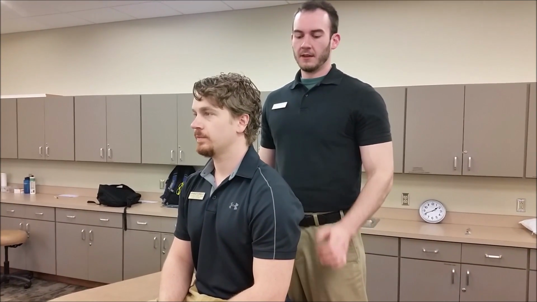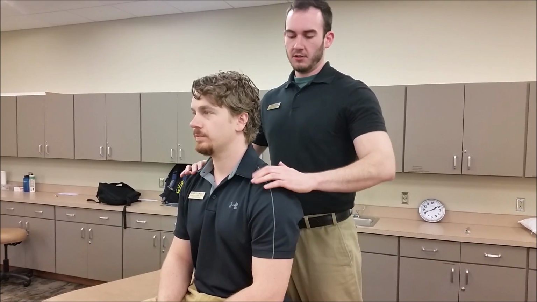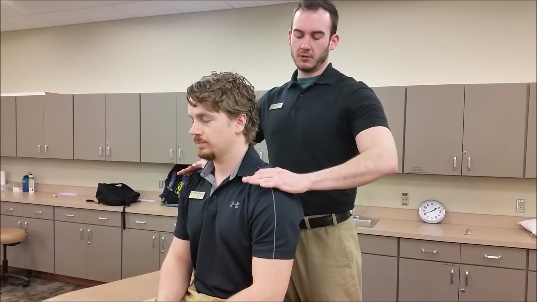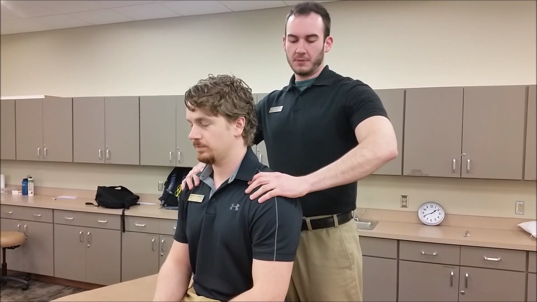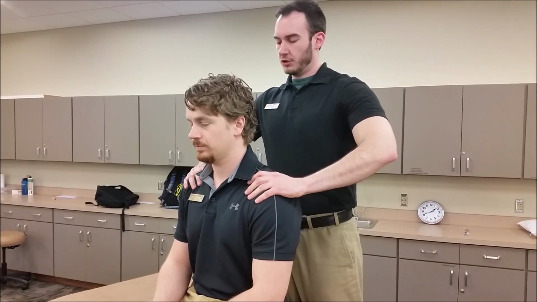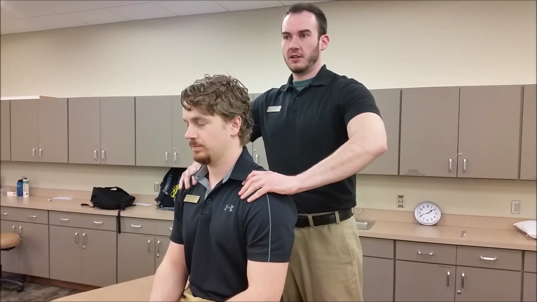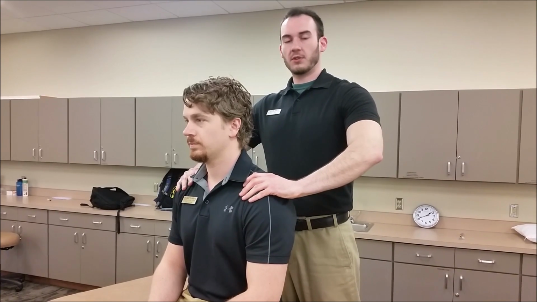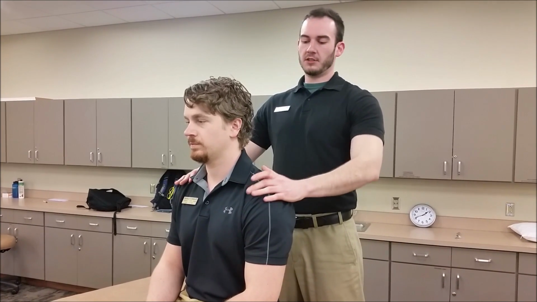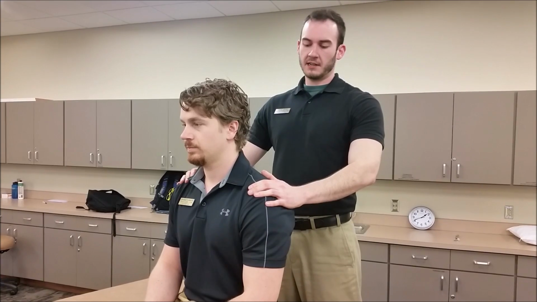This is diagnosis and treatment for the AC joint. Okay, so first screening the AC, you're going to have your fingers over the clavicle, your palms are going to be over the AC joint, and your thumbs are going to be over the spine of the scapula posteriorly. You're just going to screen from anterior to posterior, seeing which side is more dysfunctional or has less spring to it. For this, we'll say that it is his left side.